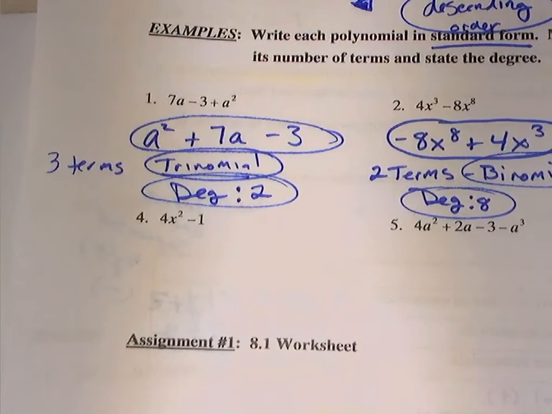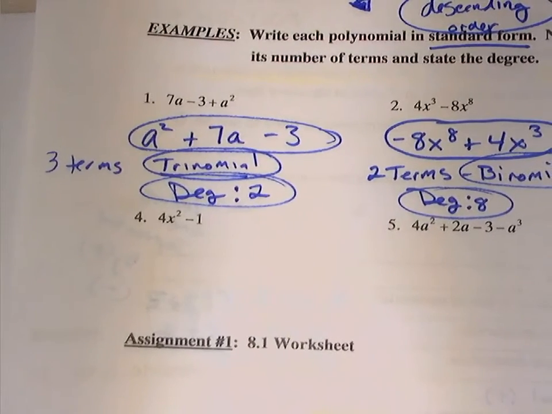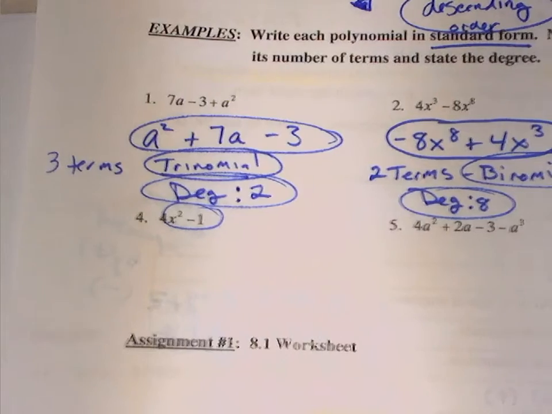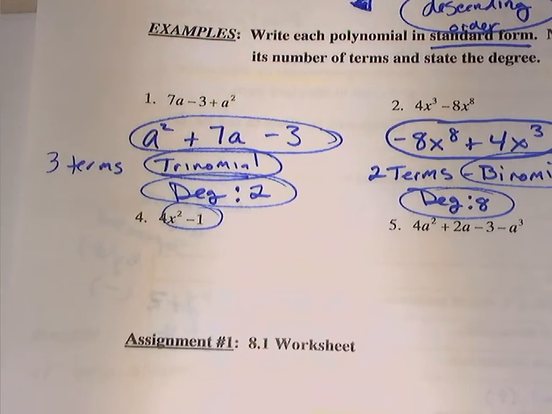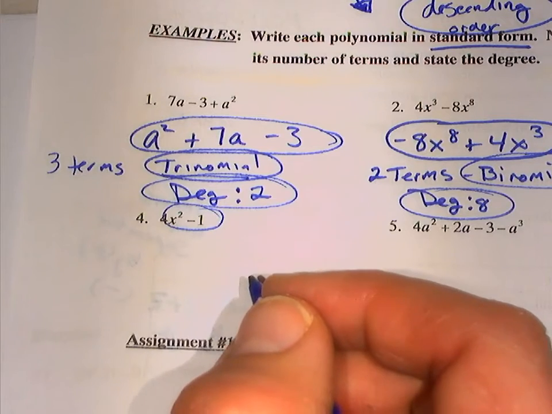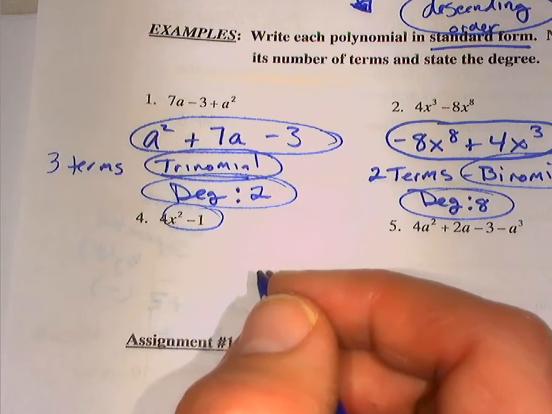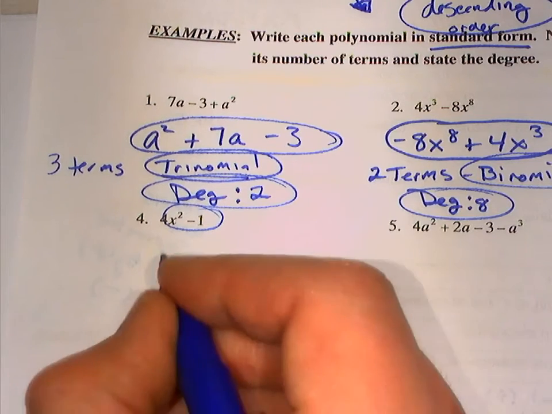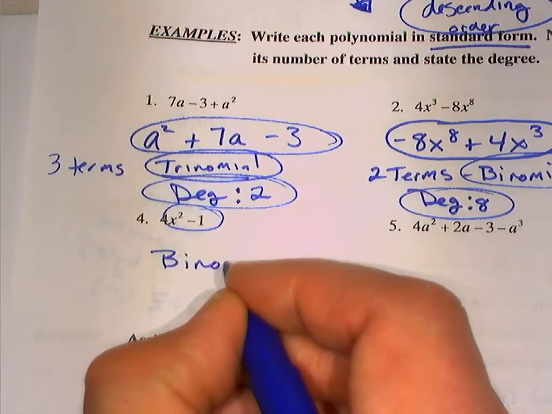Number 4, I got 4x squared minus 1. How do I write that in descending order? The same thing. Yeah, it's already in there, right? So you can just circle that. That's in descending order. That's happened sometimes. Okay. What do we call this guy? It's a polynomial, but be more specific. What do we call it? Yeah, that's 2 terms, a binomial.